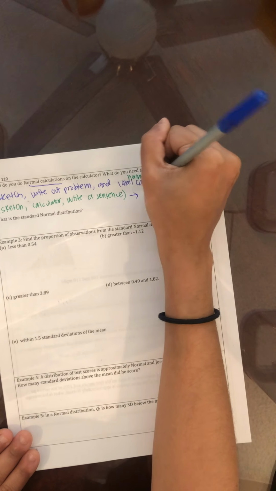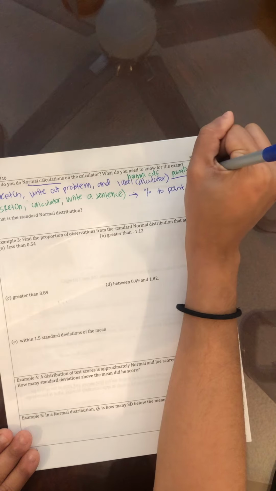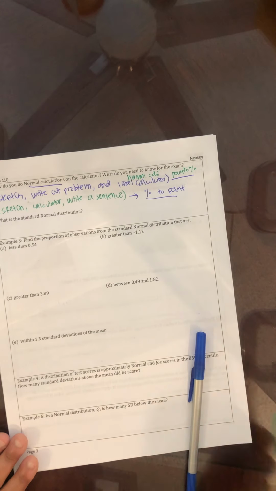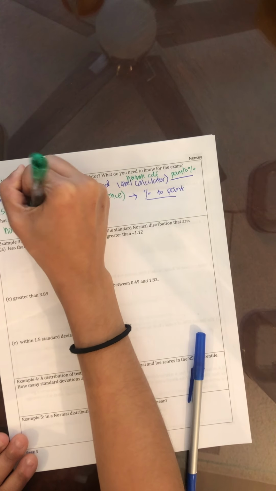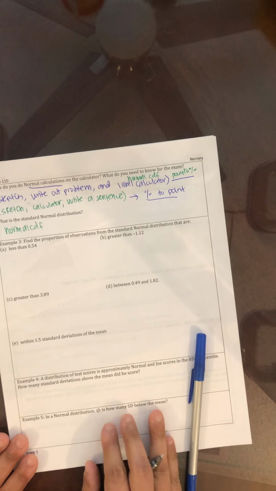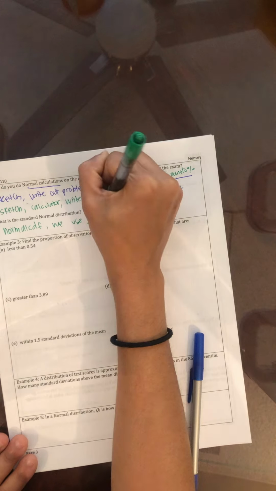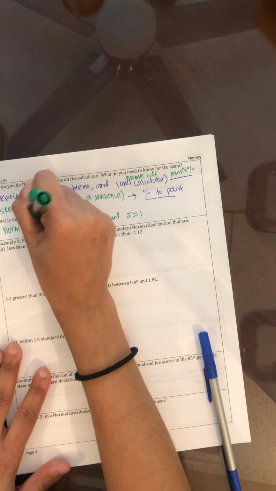So this is when you're going from percentage to point. This one's point to percentage, which is what we did on the front, and then we go from percentage to point. What is the standard normal distribution? It's still using normal CDF, but this time we use mean to be 0 and sigma to be 1. So this is if it's a standard normal distribution.